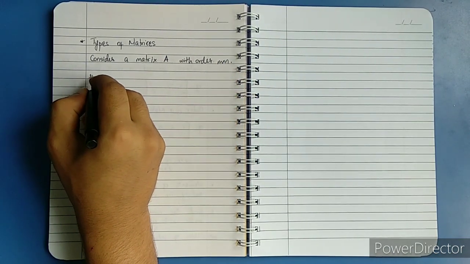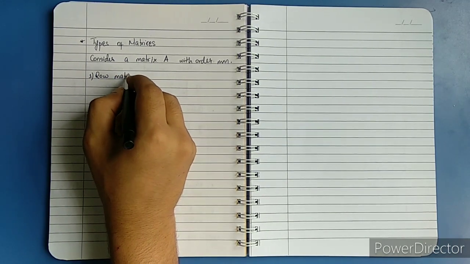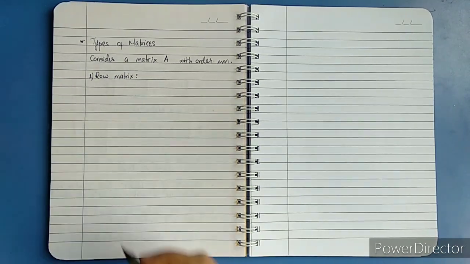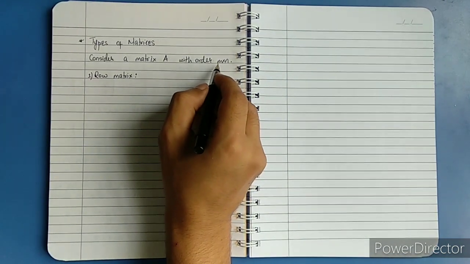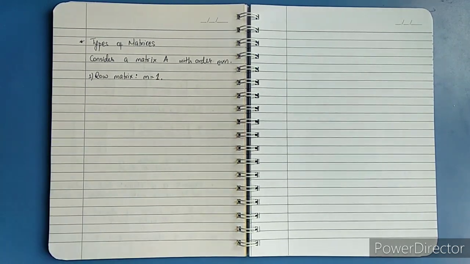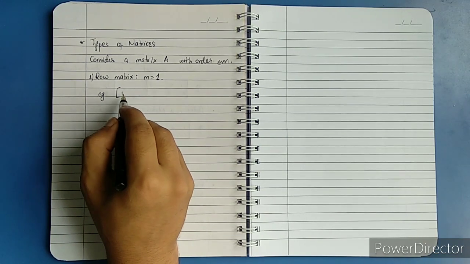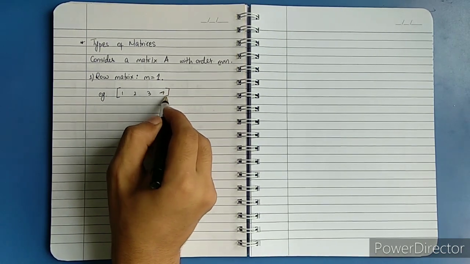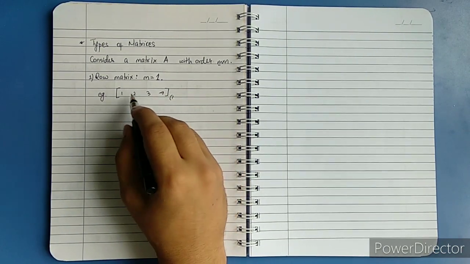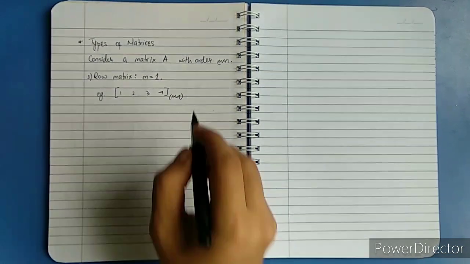So the first type of matrix is a row matrix. A matrix is a row matrix if there is only one row. So the number of rows is equal to 1. So there should be only one row. For example, say 1, 2, 3, 4. So the total number of rows is 1 and the number of columns is 4. So 1 cross 4 is a row matrix.